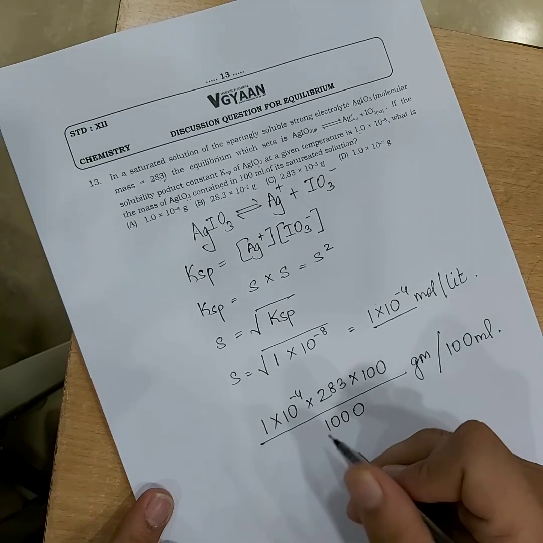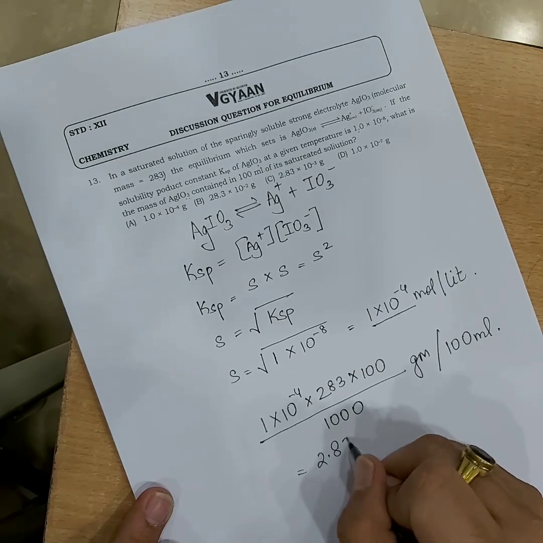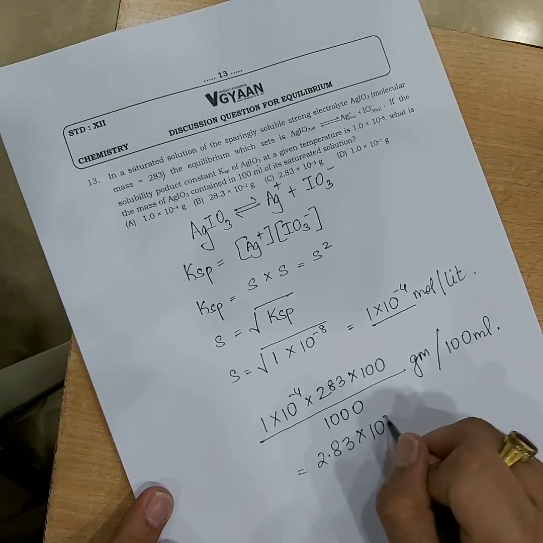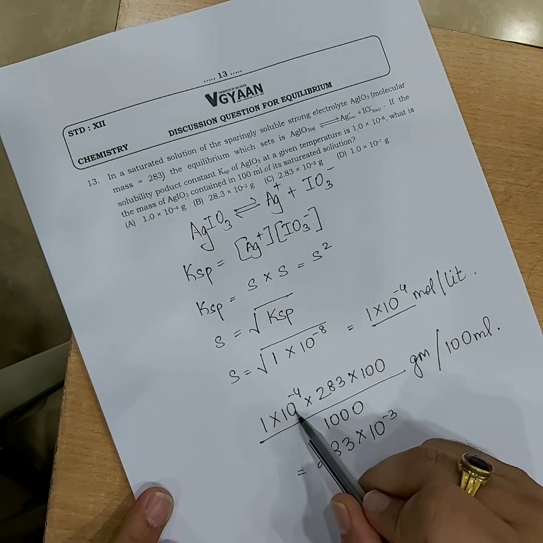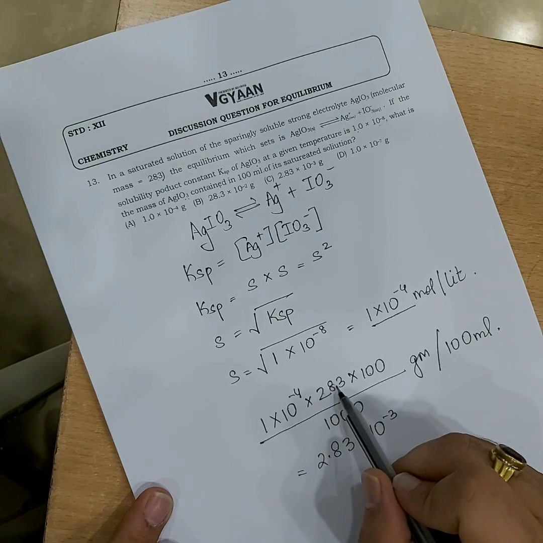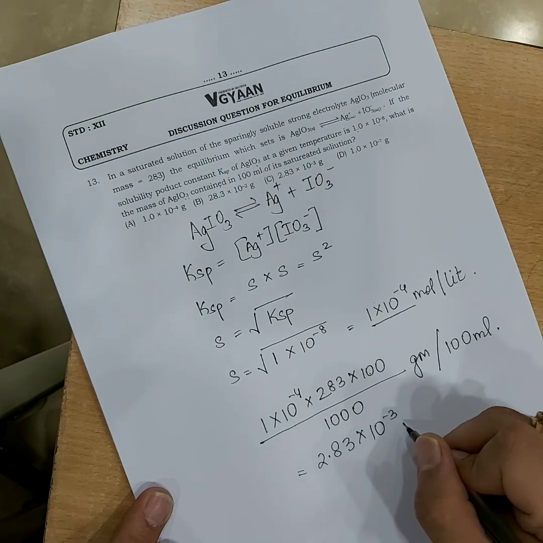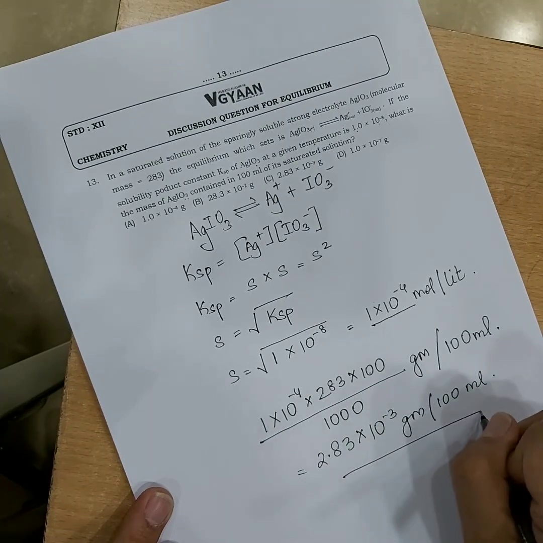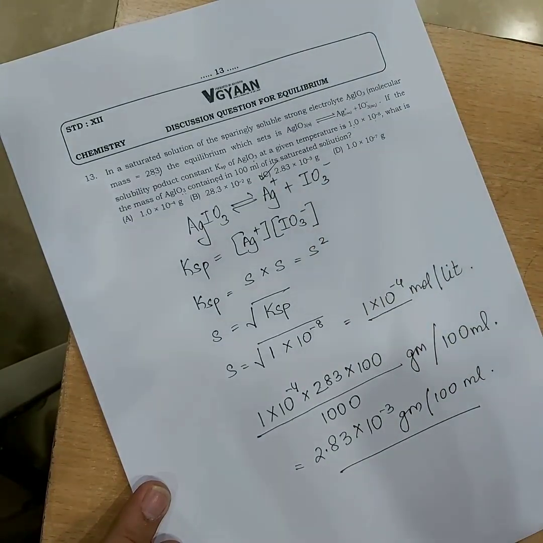So the value turns out to be 2.83 into 10 raised to minus 3, because this is 10 raised to minus 4, this is 10 raised to 2, so you will be left with 10 raised to 2 in the numerator, which will make it 2.83 upon 1000, which will turn out to become 2.83 into 10 raised to minus 3 grams present per 100 ml of the solution, and your answer will be option C in that case.